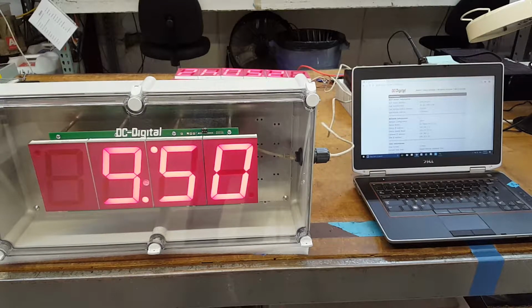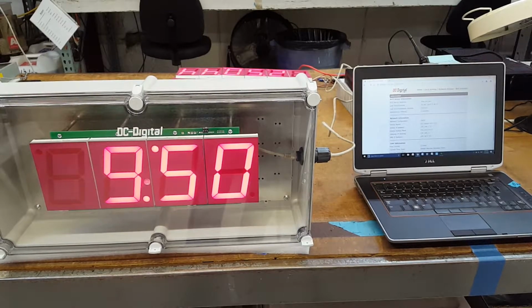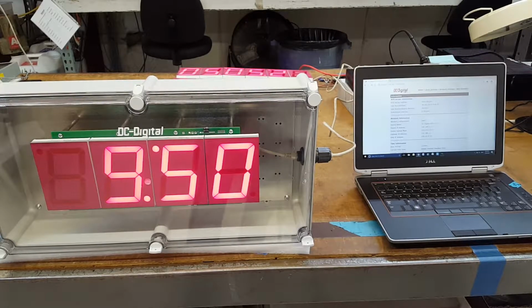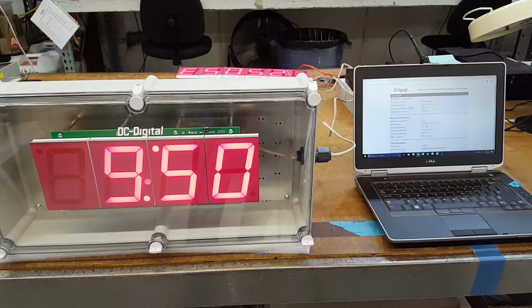So this is Jim and Ben with DC Digital, and today I'm demonstrating a DC-40N-POE-NEMA, a power over Ethernet time of day network clock.